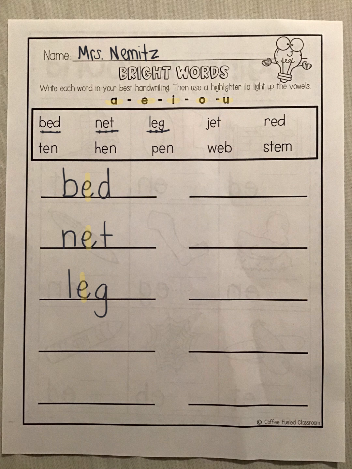Our next word is jet. J-E-T, jet. With your pencil, please write jet. J-E-T, jet. With your highlighter, please highlight the vowel. E says eh.